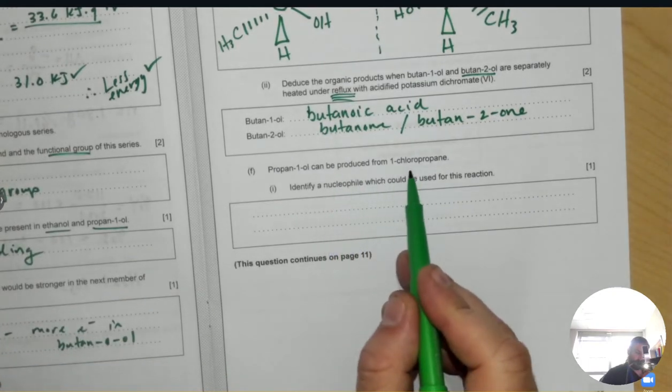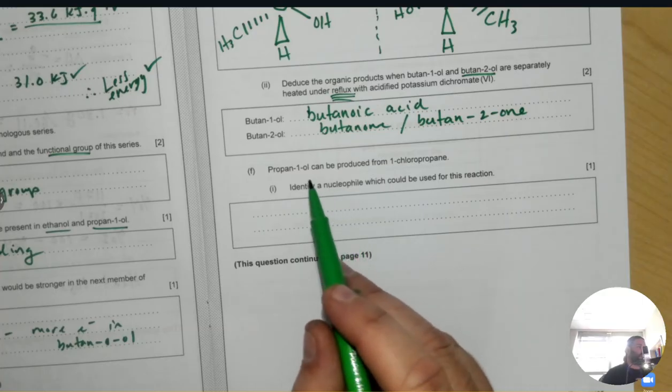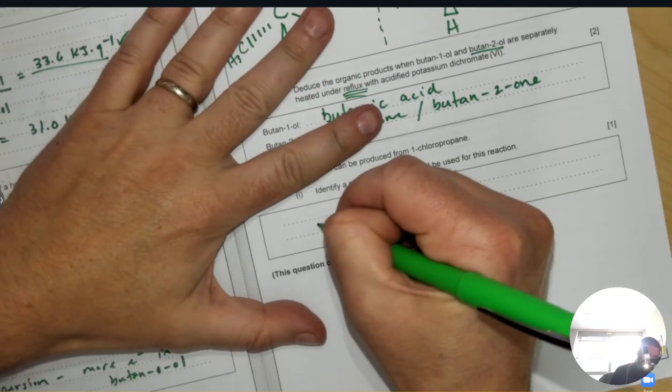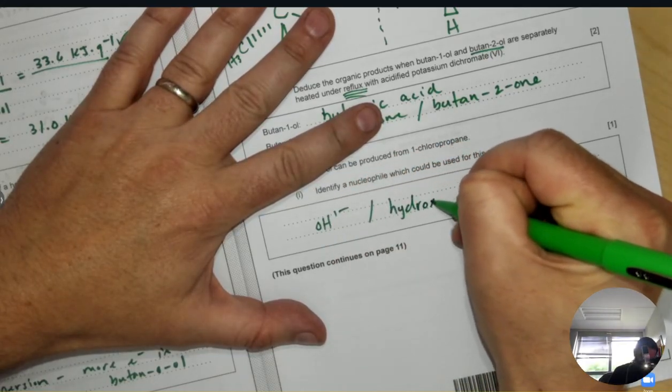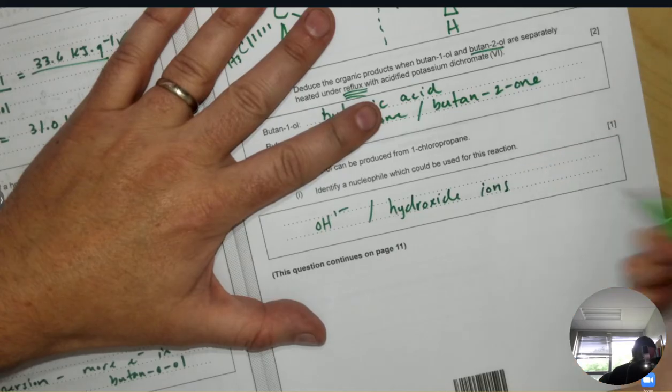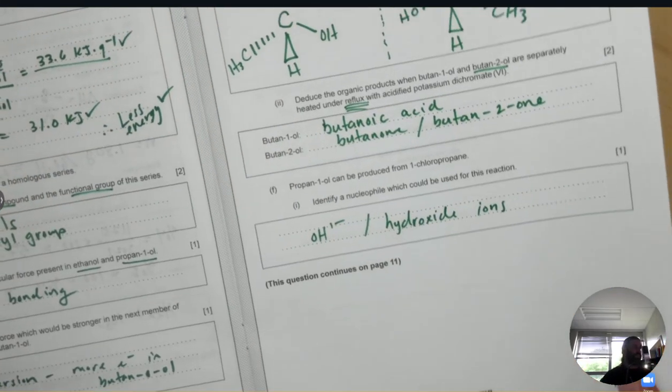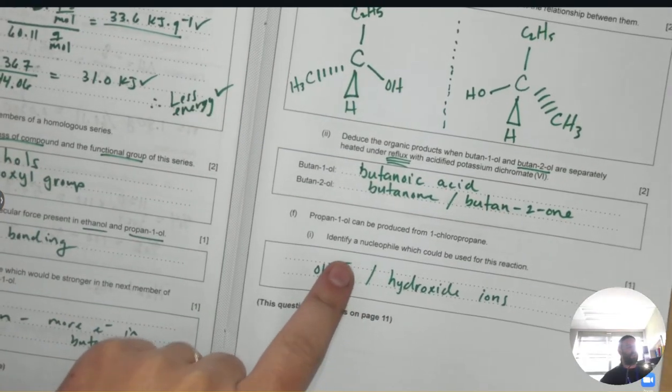Propan-1-ol can be produced from 1-chloropropane. That's going to be an SN2. So if we're going to replace the chlorine with the OH, the nucleophile would be OH minus. If you're going to name it, those would be hydroxide ions. Remember, nucleophile means it's attracted to positive charge, so it's something that's negative.